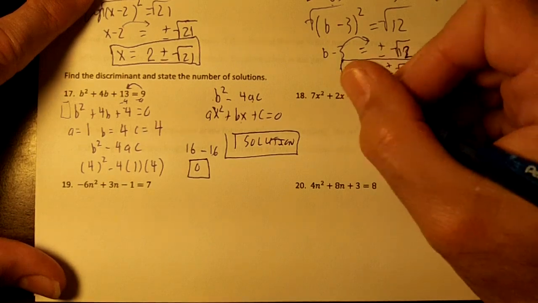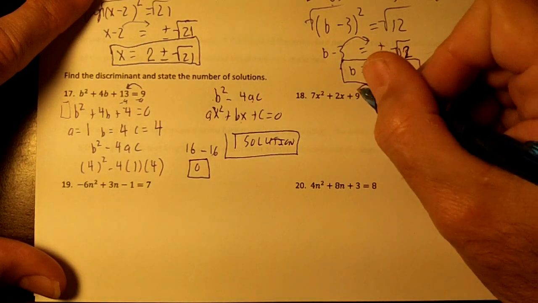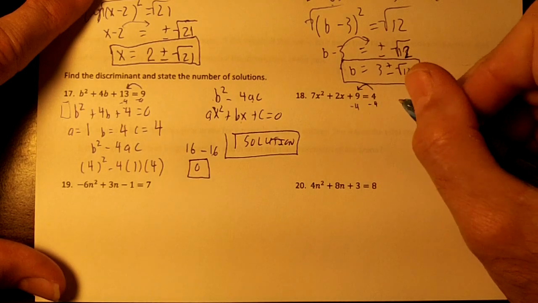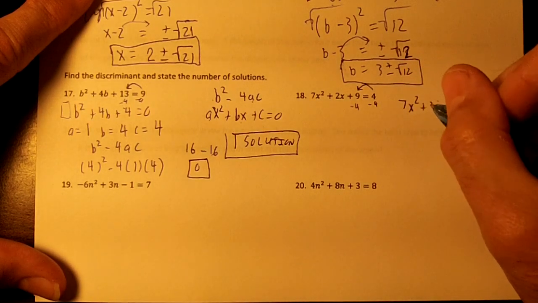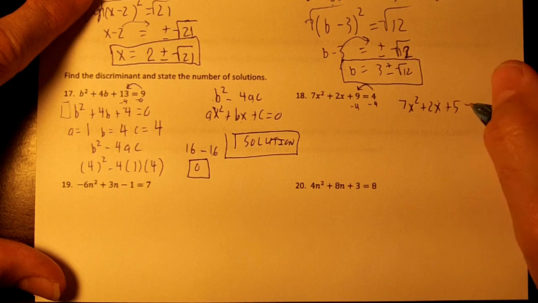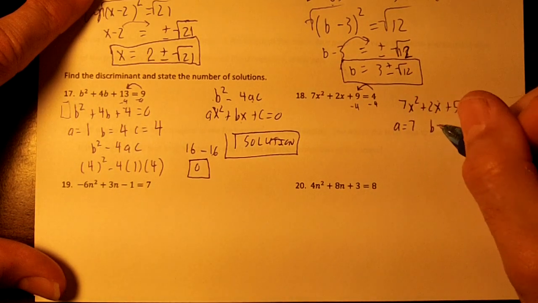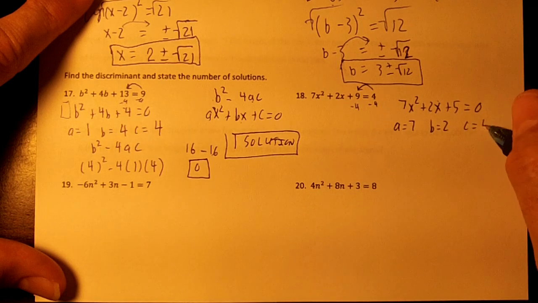Okay. Let's do this one. We got to move the 4 across again, so we're going to subtract 4. I'm going to write it over here. 7x squared plus 2x plus 5 equals 0. Then you write down a equals 7, b equals 2, c equals 5.